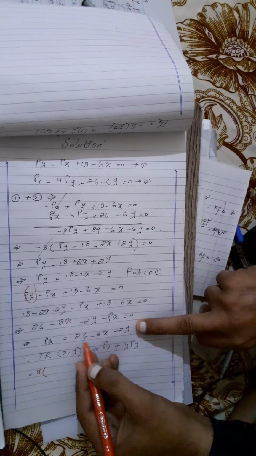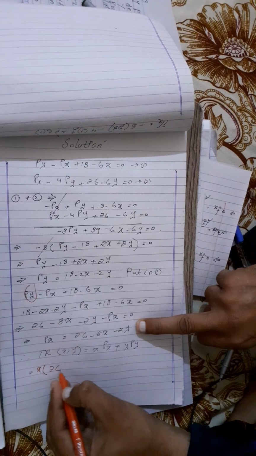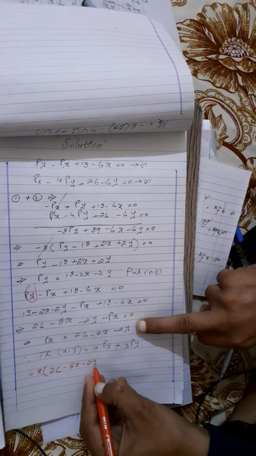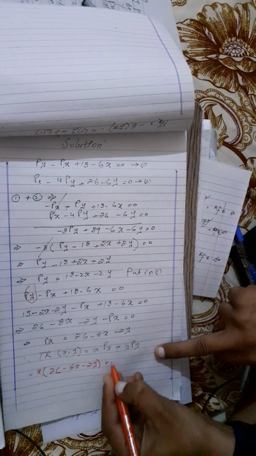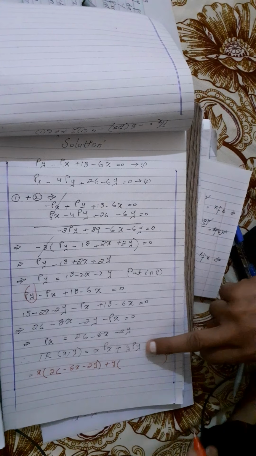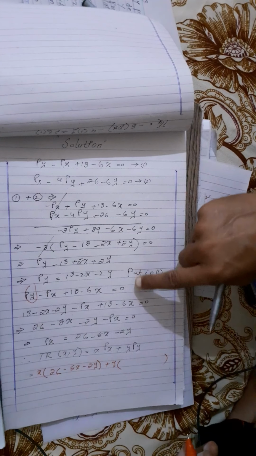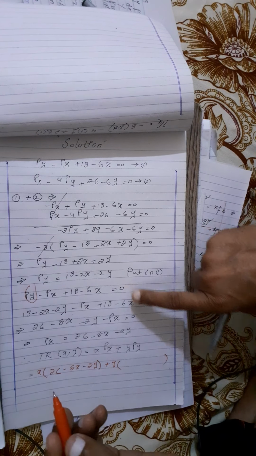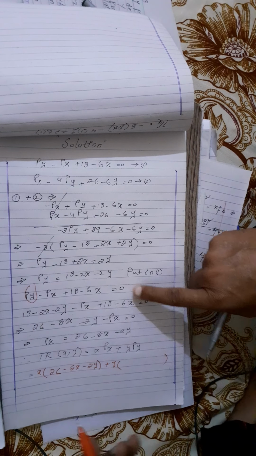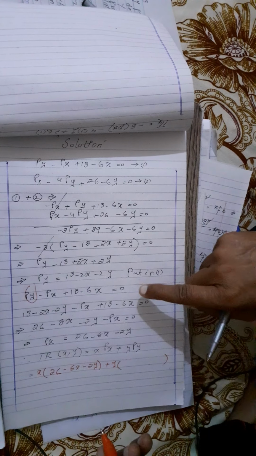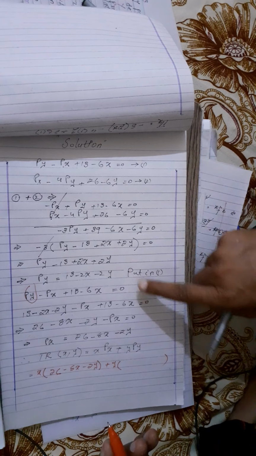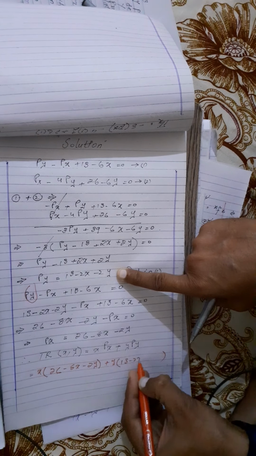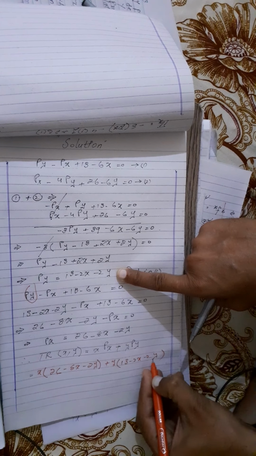Px is here 26 minus 8x minus 2y, then y Py is here, look here, Py equals 13 minus 2x minus 2y.